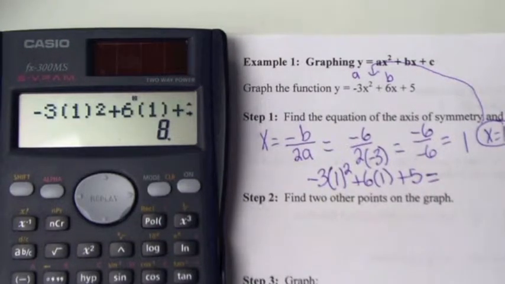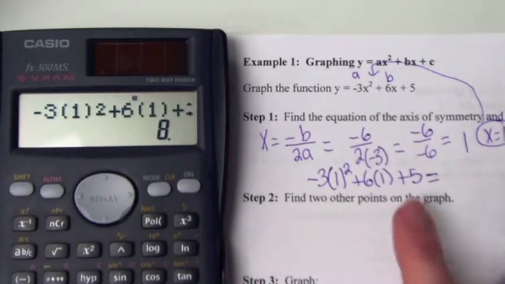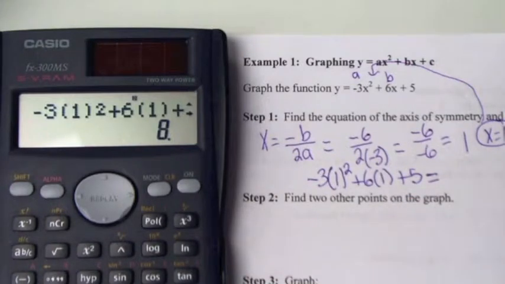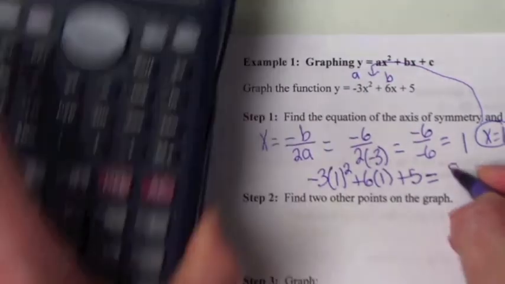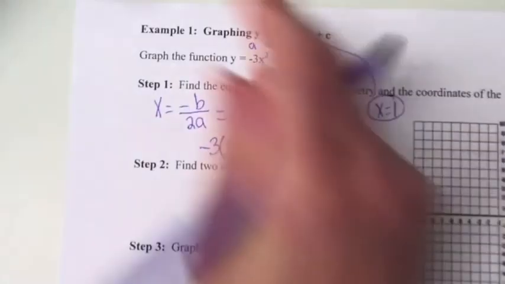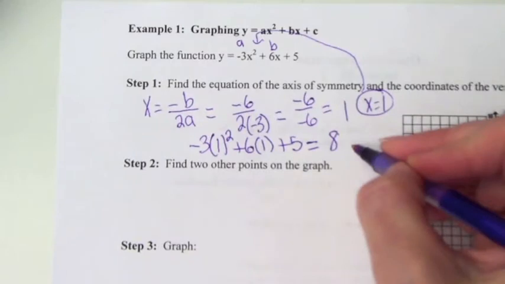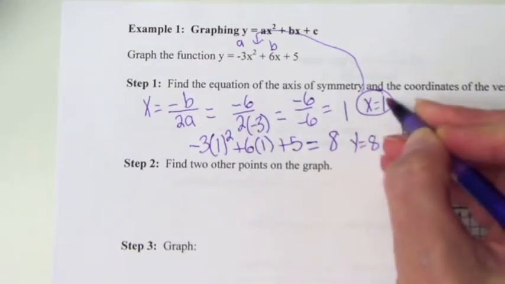It keeps you from making silly sign errors. Because I know you guys could do that without a calculator, so I'm not testing if you can do it or not on a calculator. So anyway, we get 8. So that means our y coordinate is 8. So our vertex, we have y equals 8, x equals 1.